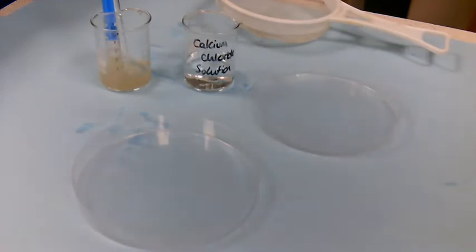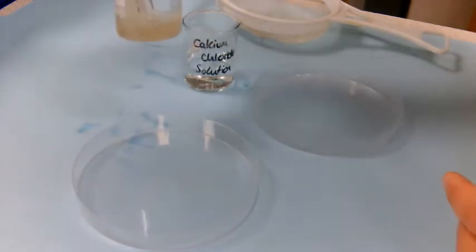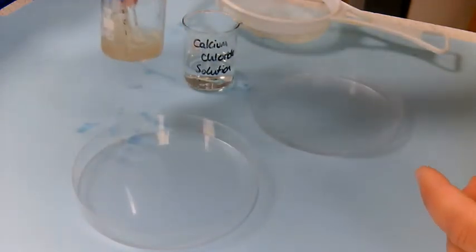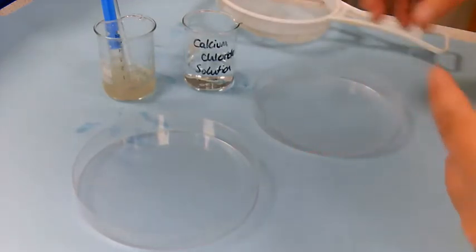I thought I'd show you another little experiment with polymers, just because this one's a bit of fun as well. So, different chemical this time. This chemical in here is something called sodium alginate. It's actually an extract from brown seaweed. It's a natural polymer, okay?